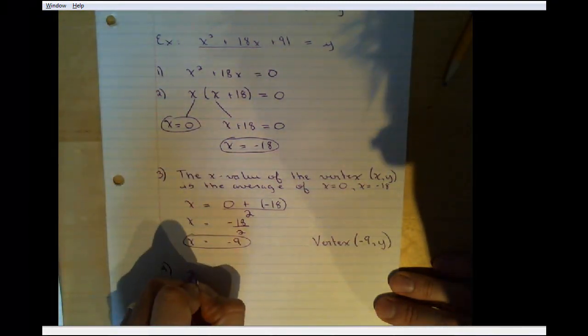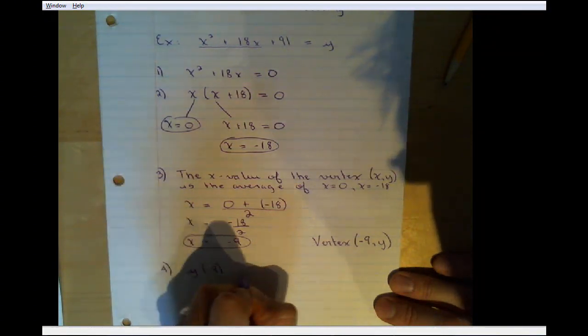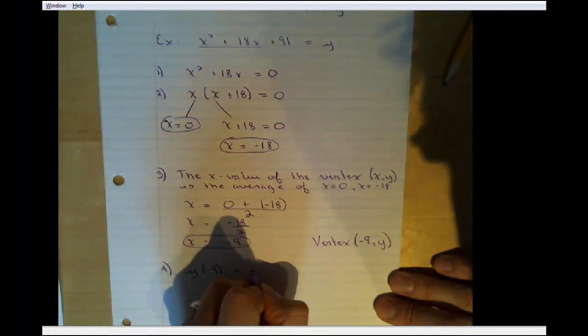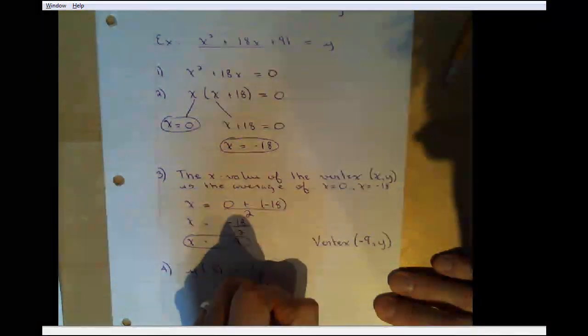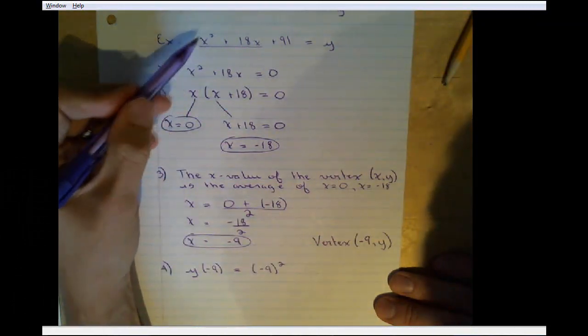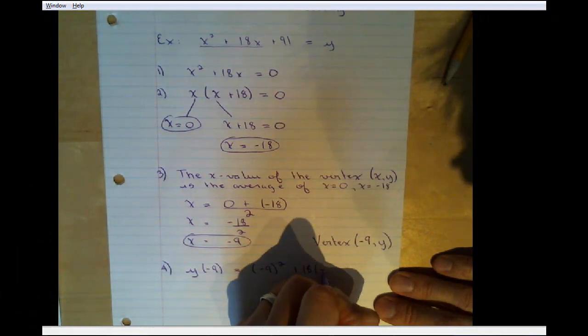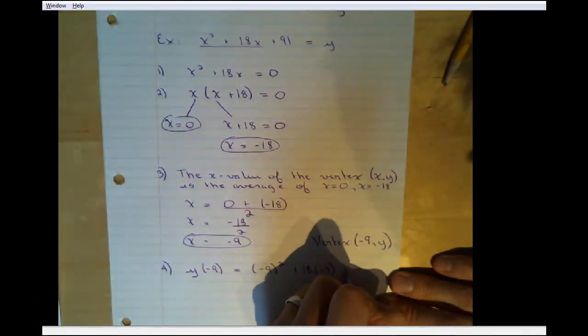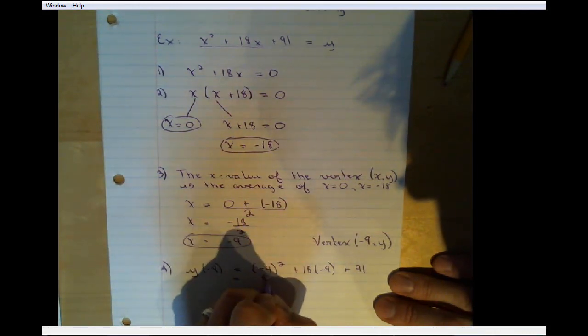So we can say the following. y at the value minus 9 is equal to minus 9 squared, comes from here, x squared, minus 9 squared, okay, plus 18 times minus 9 plus 91, that's 81.